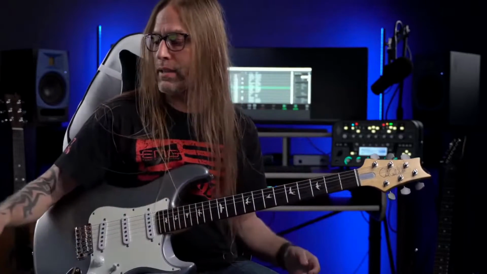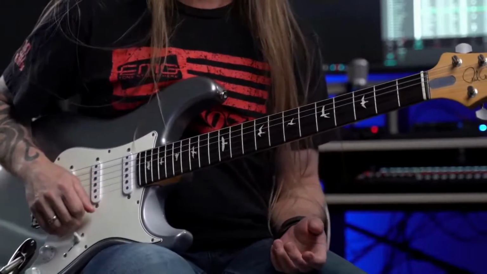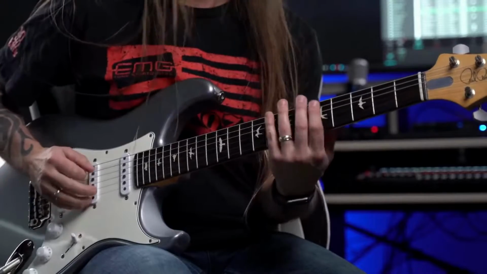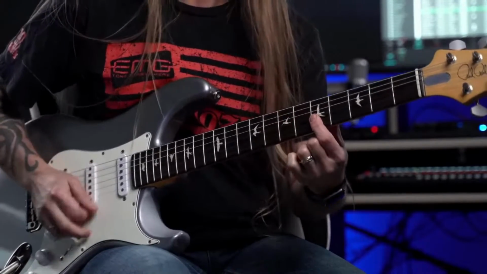Okay? And then the next thing we're going to talk about is doubling up, which is what we call double stops, playing two strings at the same time. Now, there's lots of different things that you can do like this. Let me show you a couple of things to think about. A very traditional thing would be like the Chuck Berry thing, right? I'm in A minor pentatonic, and I go to these two notes right here.